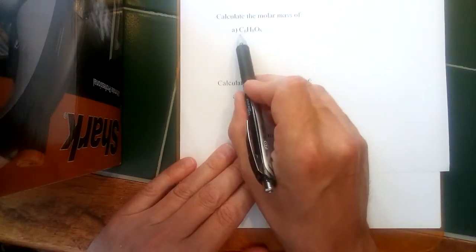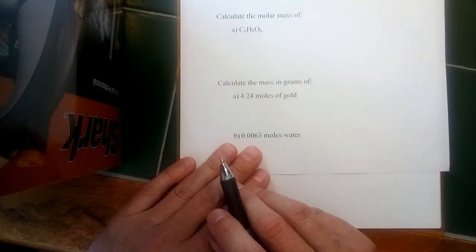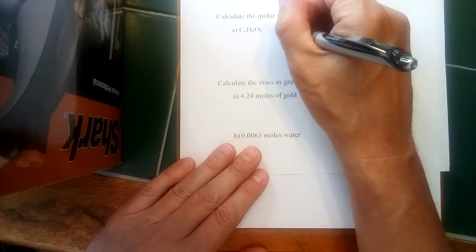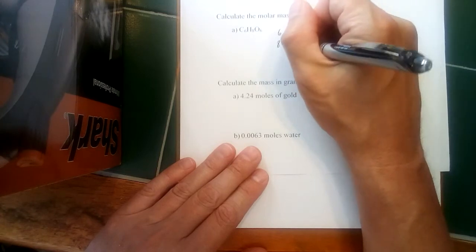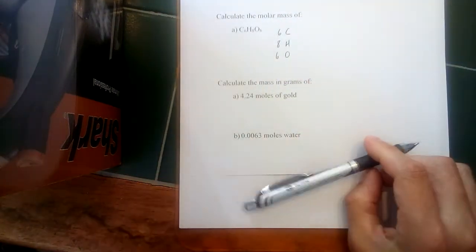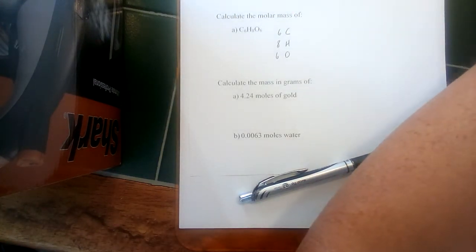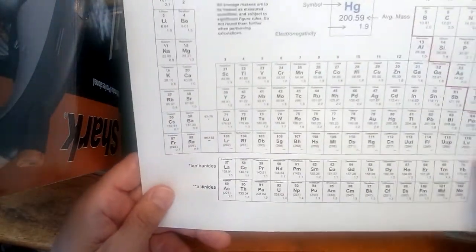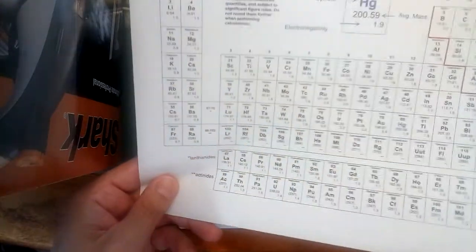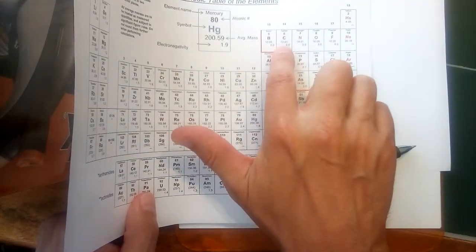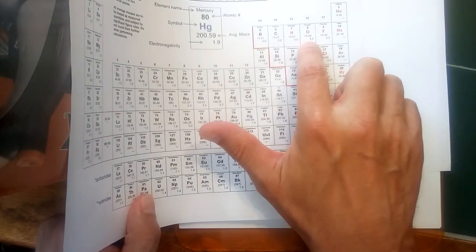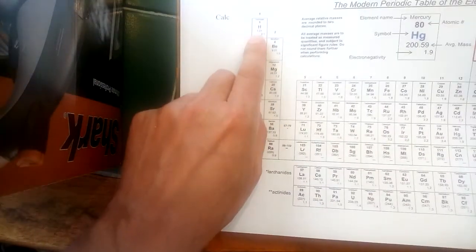But in this case, what we want to do is just count up the masses of these individual components. So in this molecule, I've got 6 carbon atoms, 8 hydrogen atoms, and 6 oxygen atoms. Now I can figure out how much each one weighs by looking at the periodic table. We just grab our handy periodic table, right? There's one inside the cover of the textbook if you need to find one. And we just have to find our elements here. So carbon's over here, 12.01. Oxygen over here, 16.00, and hydrogen over here, 1.01.